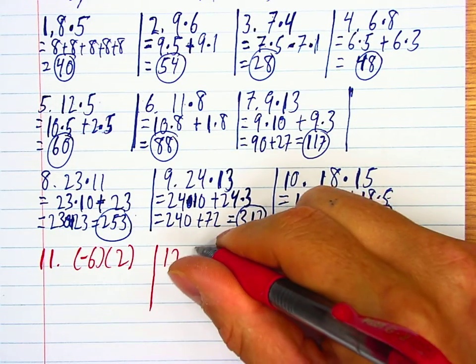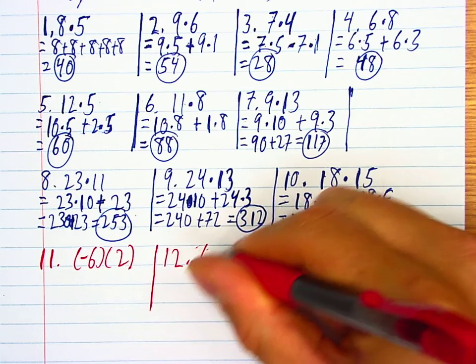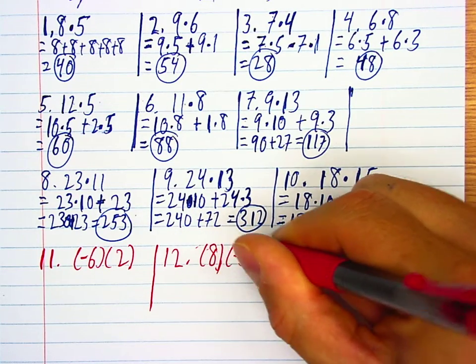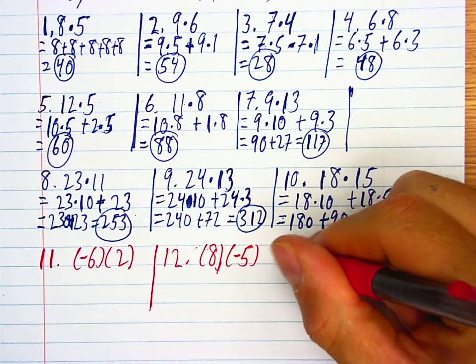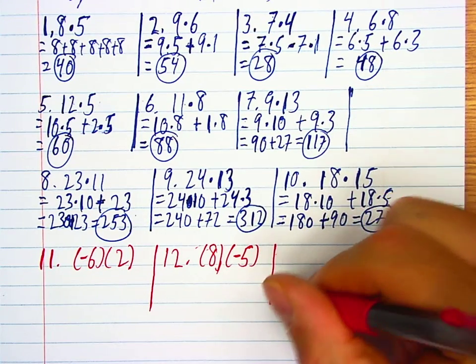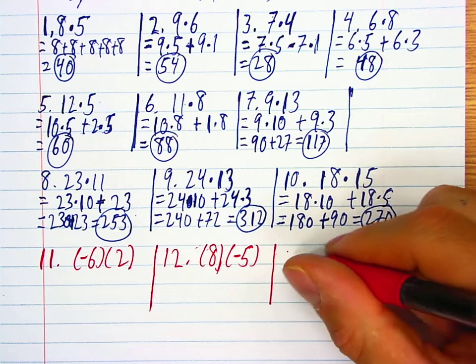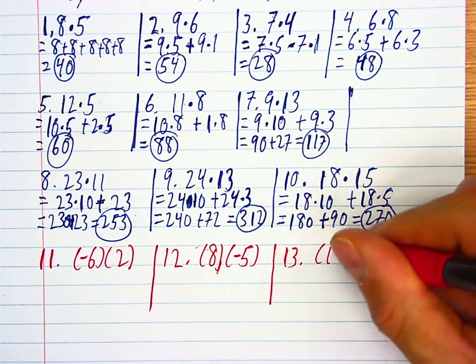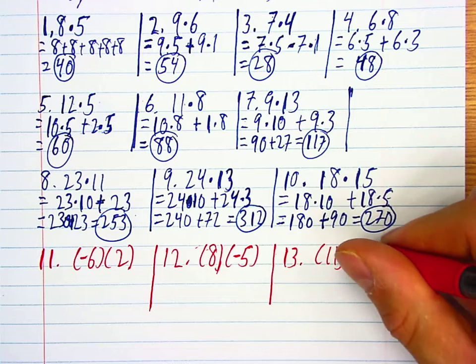What is an 8 timesing by a negative 5? And the third example here I want to present for you is, what is 11 timesing by negative 8?